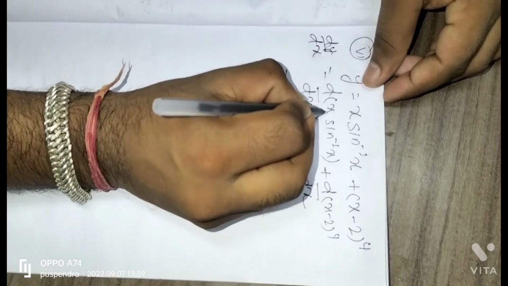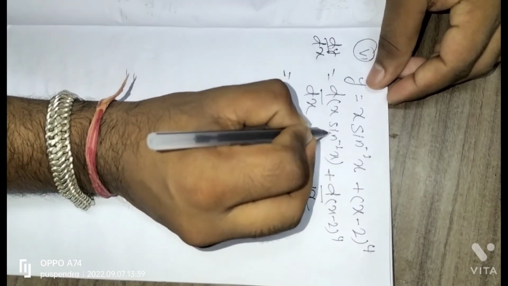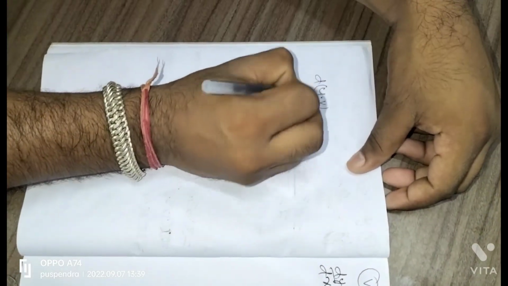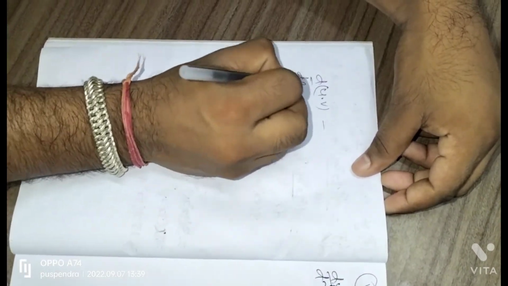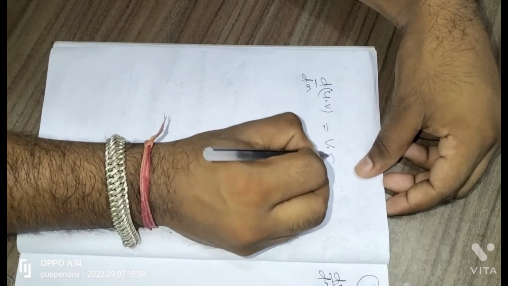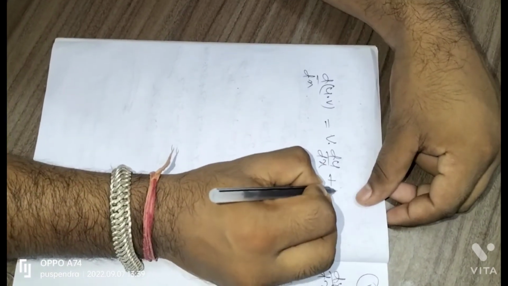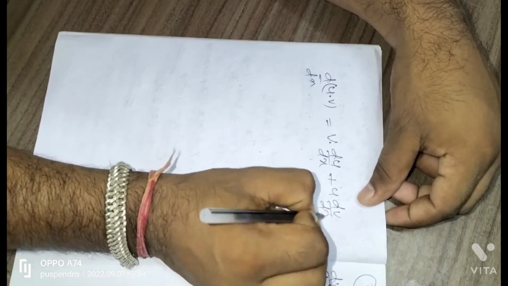here it is in the form of d(uv), and the formula of d(uv) with respect to dx is v times du with respect to dx plus u dv with respect to dx.